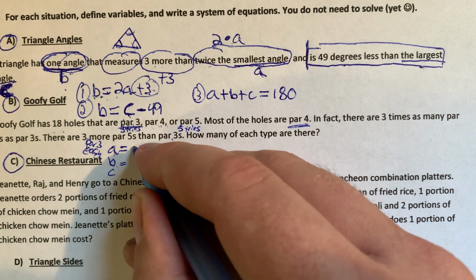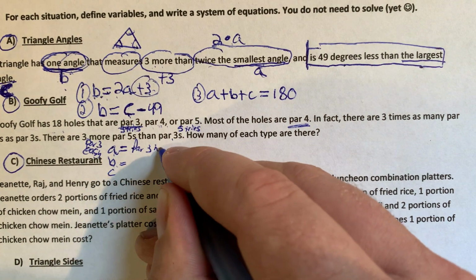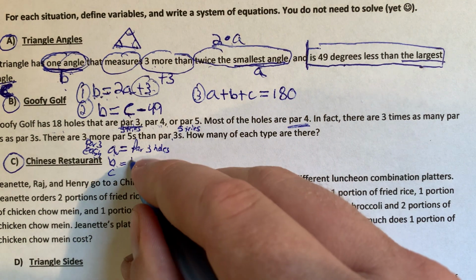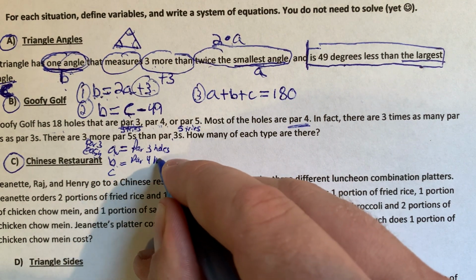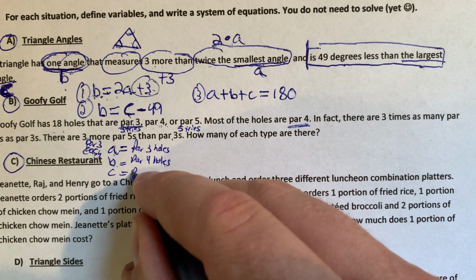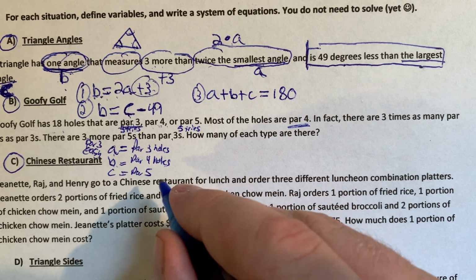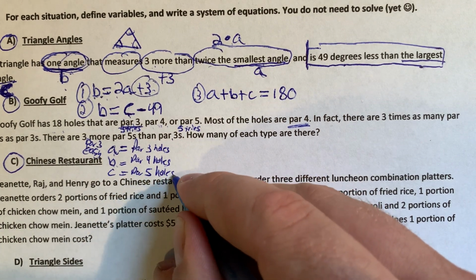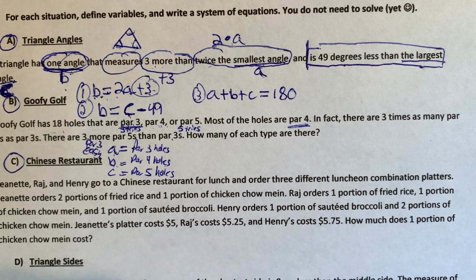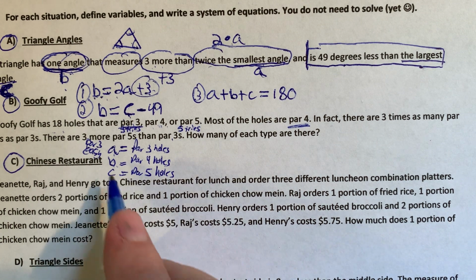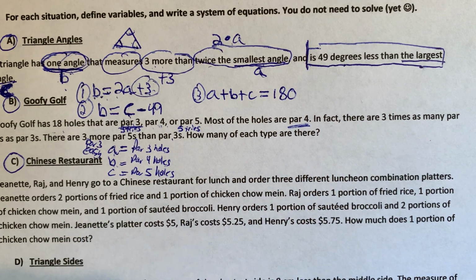So par 3 holes, the easy ones. Par 4 holes. And C is going to be par 5 holes. This is what we want to know. We want to know how many of each type there are. So let's see which of these equations is represented by the things that were said here.